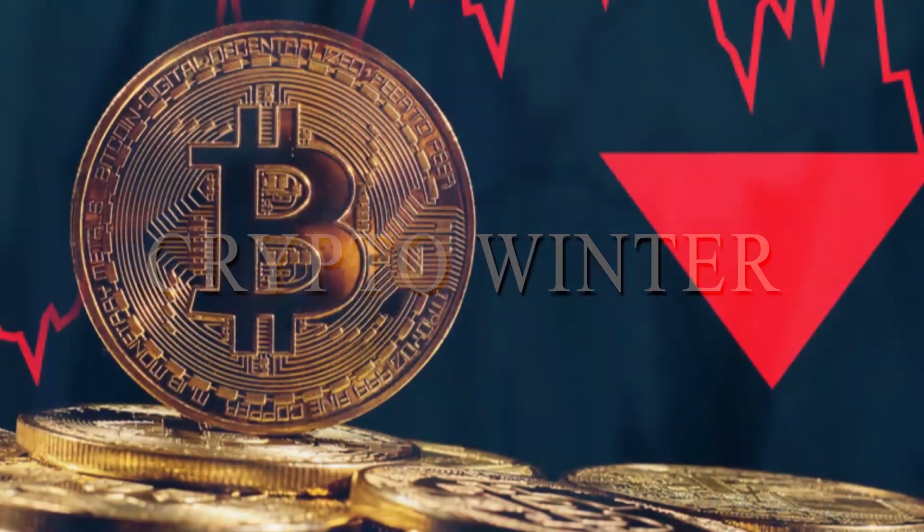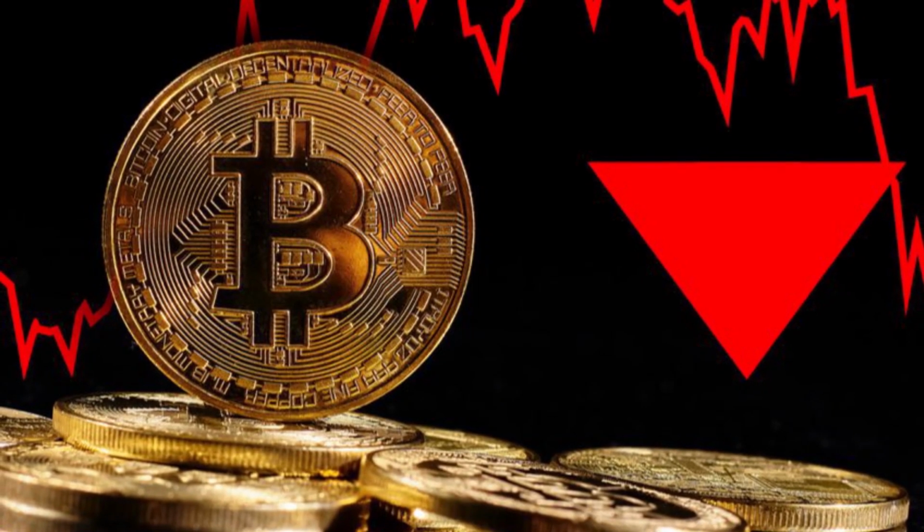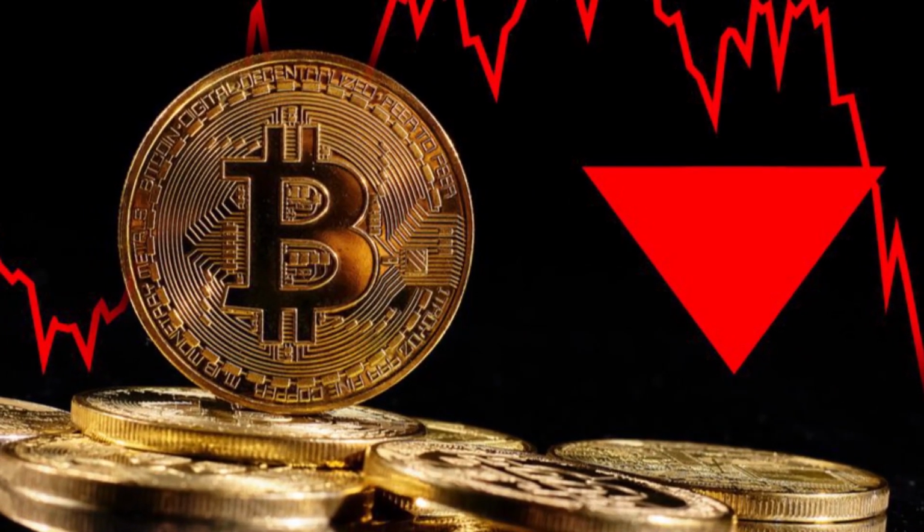Crypto winter. A crypto winter refers to a time when nothing happens in the crypto space and the price of coins stay at lows for a prolonged period.